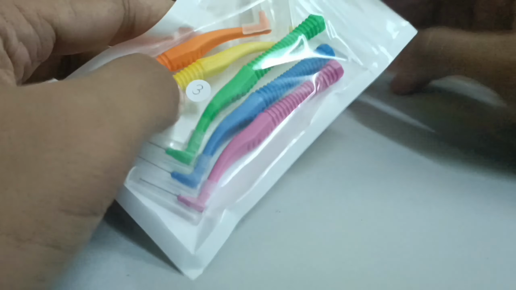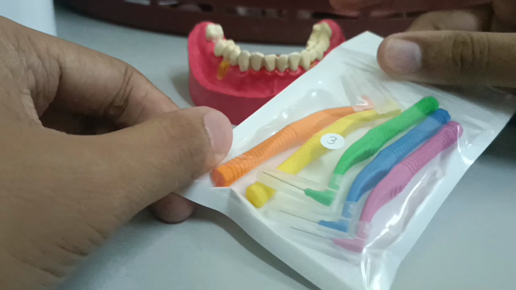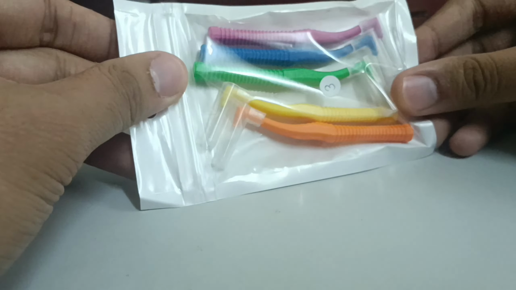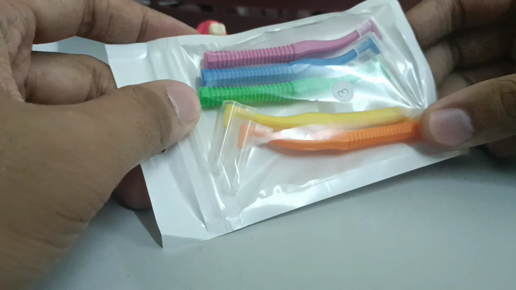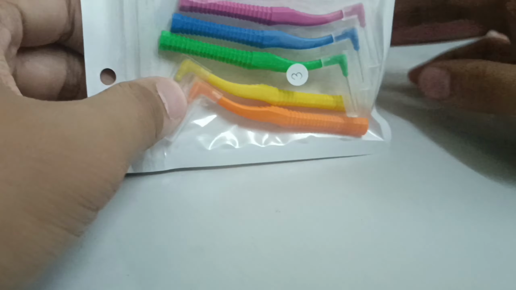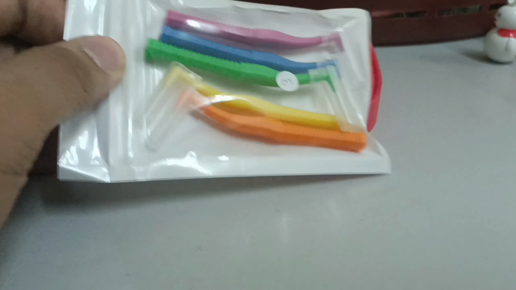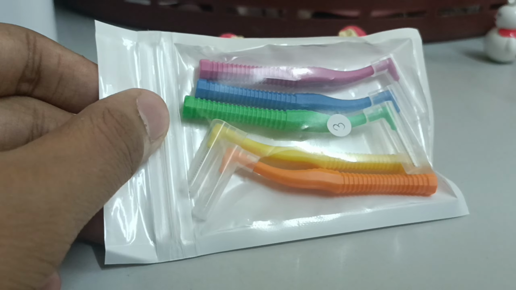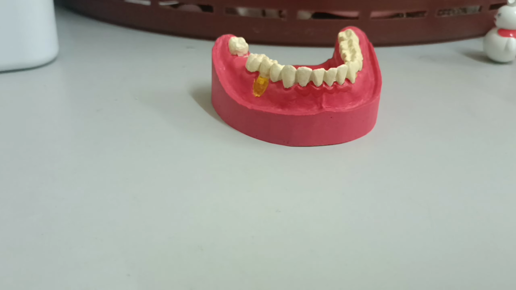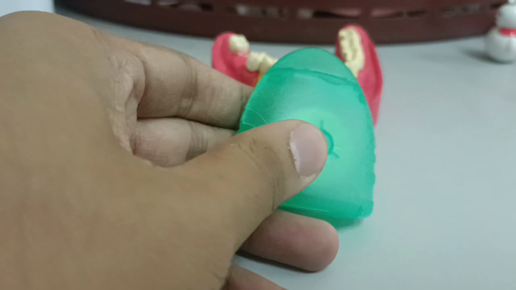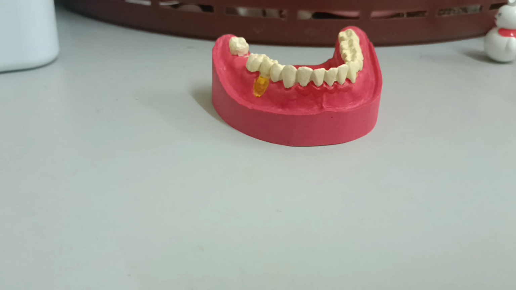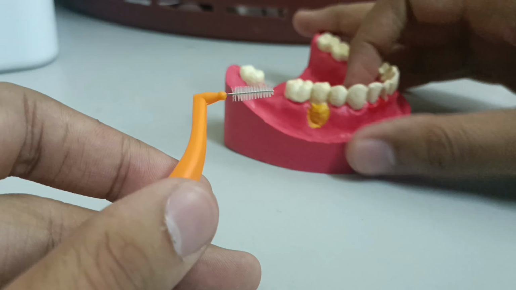Next, I'll be showing you how to use an interdental brush. This is the shape of it. It comes in a few different sizes, and each different size can be used for various reasons to reach different places. The function is still the same as normal floss, but it is easier to use the interdental brush.